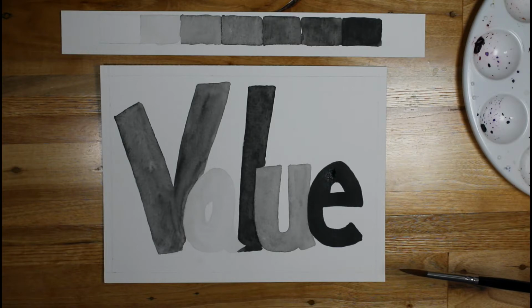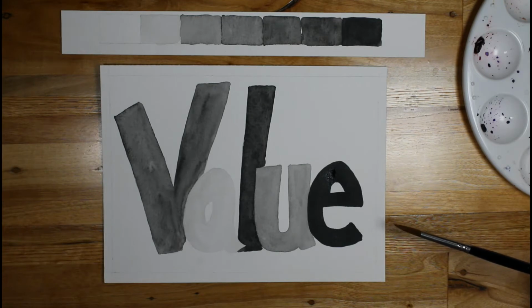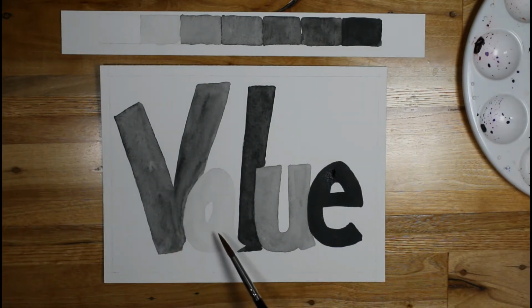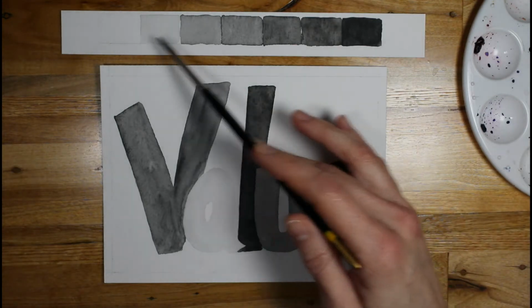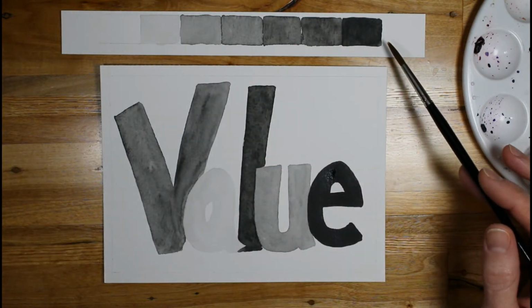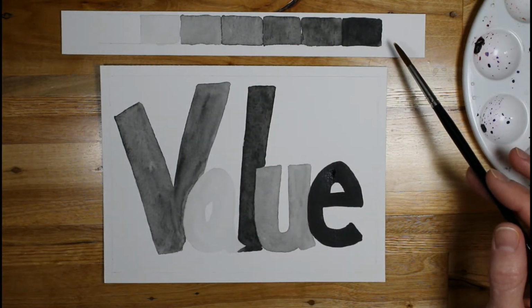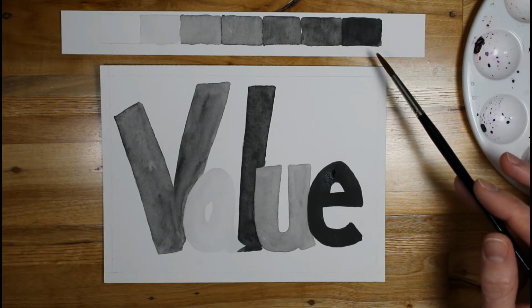Thanks for joining me. Today I'm going to be talking about one of the 5 art elements, value. Value is the relationship between areas based on their dark and light. Sometimes it's called tone, sometimes brightness, sometimes shade. If you look at a scale, a graduated scale of tone, this is just in black. You could do this with any color.